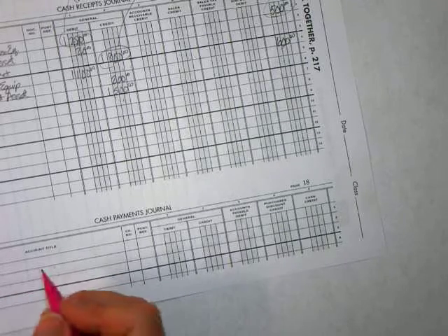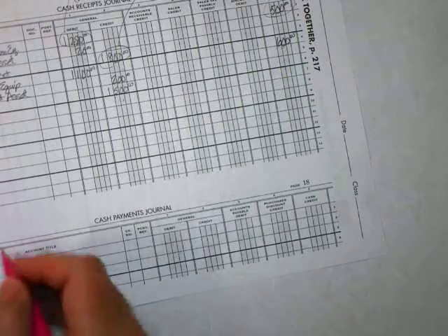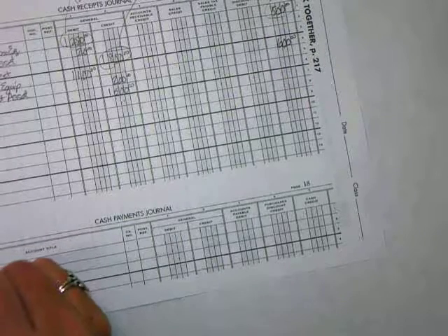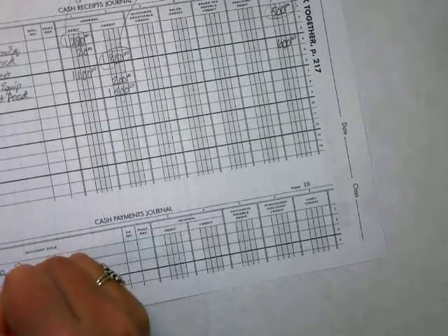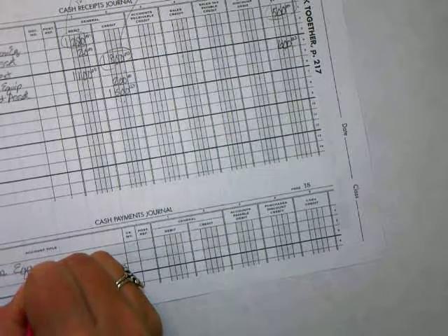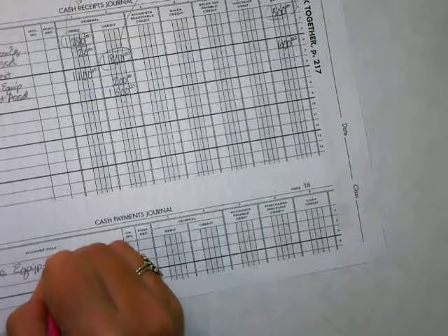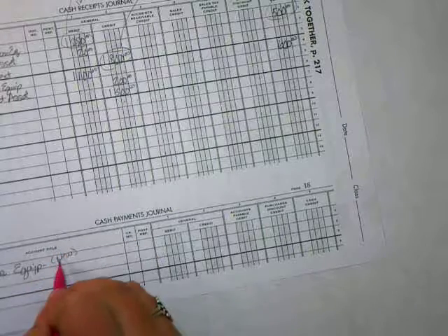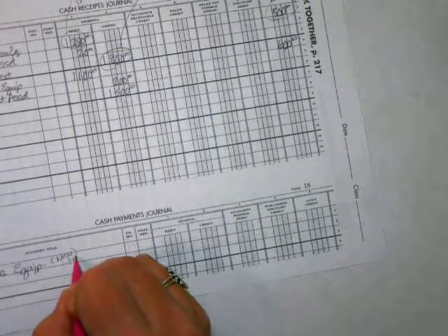We don't have to worry about gain or loss. This will be warehouse equipment, but this is going to be the new. And you don't need to label it this for real, but this is more like a note to us that this is the new truck.